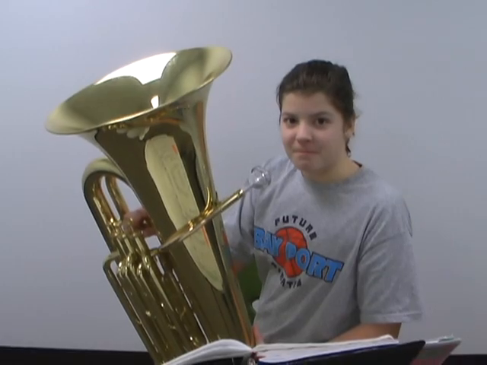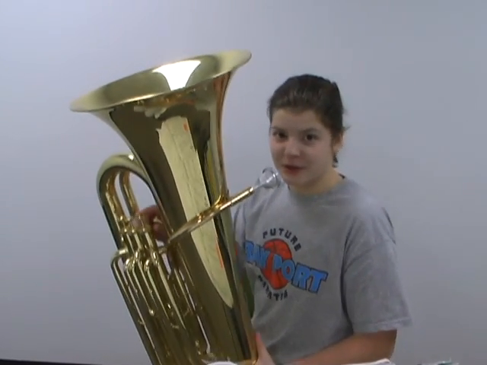The tuba is also a very important instrument to add to the 6th grade band. It is also a school-owned instrument. I like the tuba because it's the lowest instrument in the band.